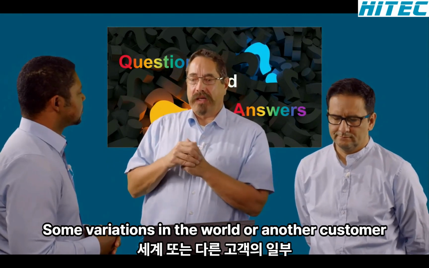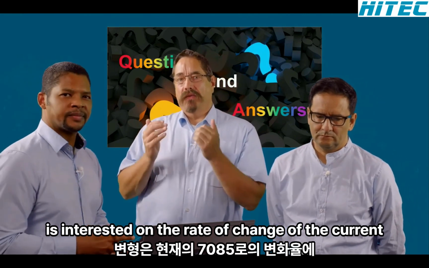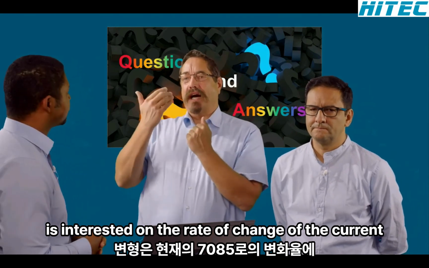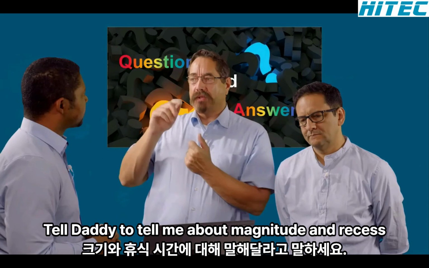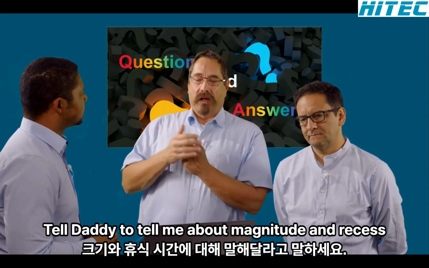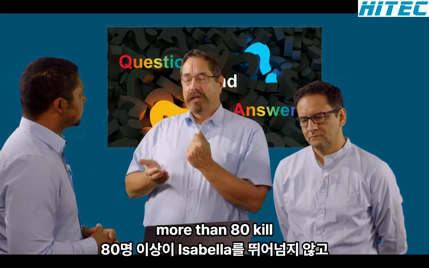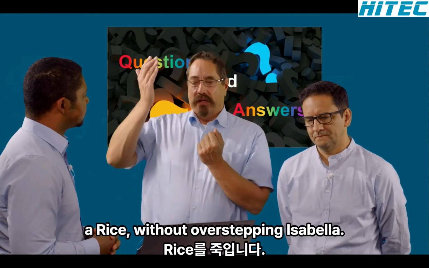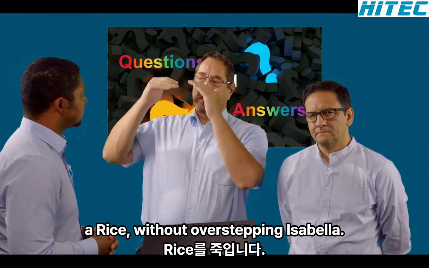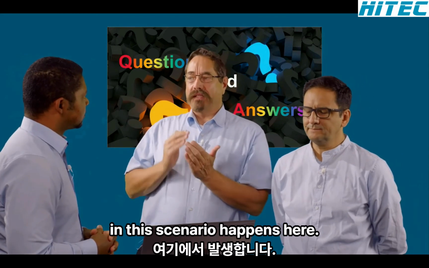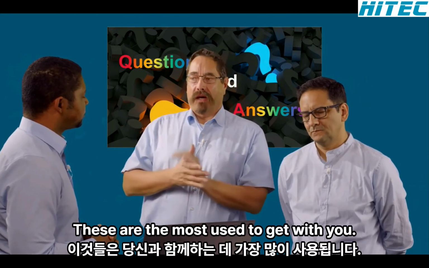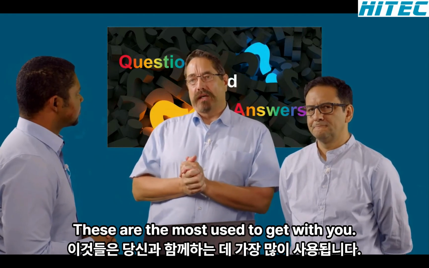Or another customer is interested in the rate of change of the current with the 7KE85. This means the gradient trigger, delta T to delta magnitude, when the current increases by more than 80 kiloamperes rise without overstepping the upper limit. They want to know in the fault record when this scenario happened. These are the most used trigger criteria.